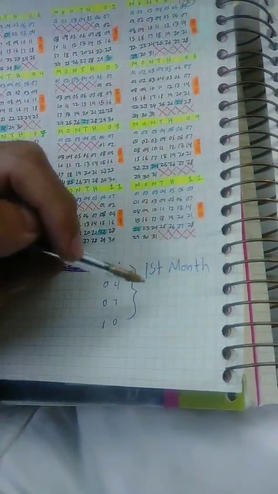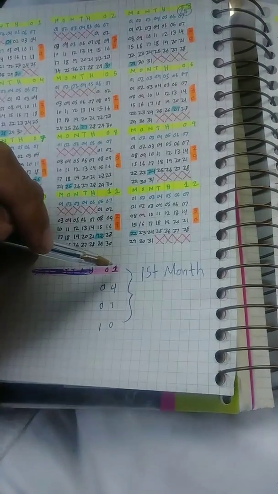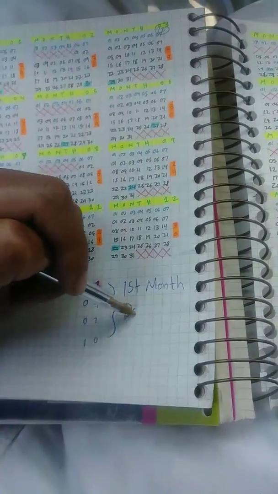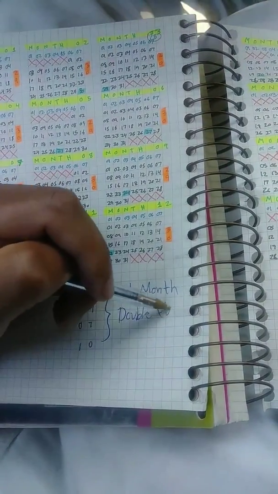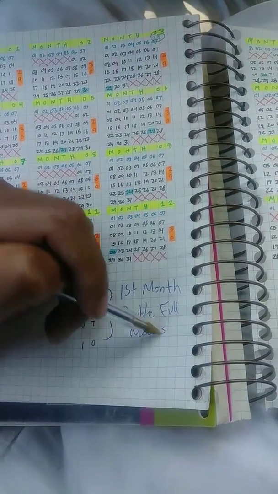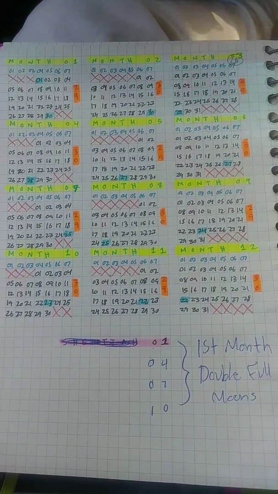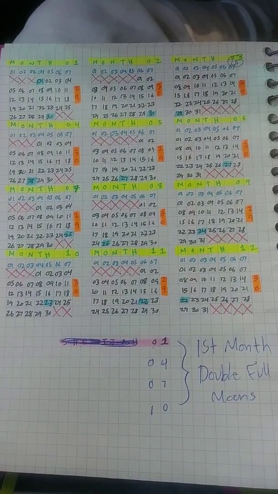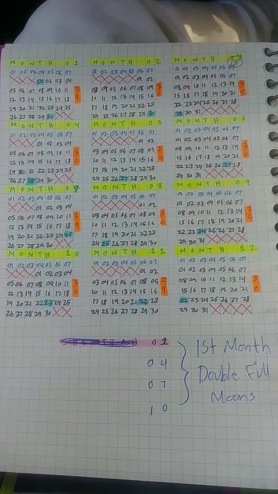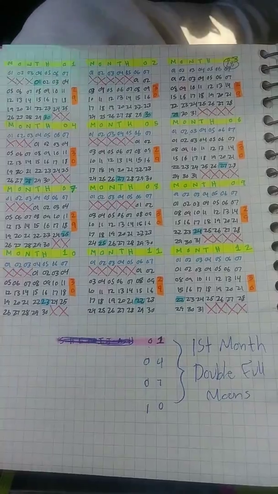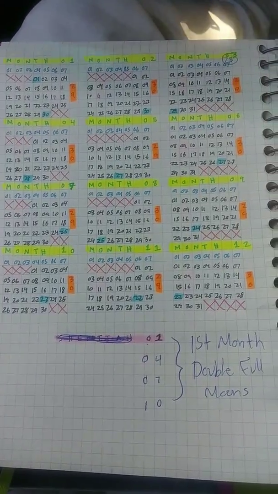And then in the first month of the 1st, 4th, 7th, and 10th years, there are double full moons. So I'll hover this over so you have a chance to pause the video and look at each of these pages more closely for yourselves and take screenshots, whatever you have to do.